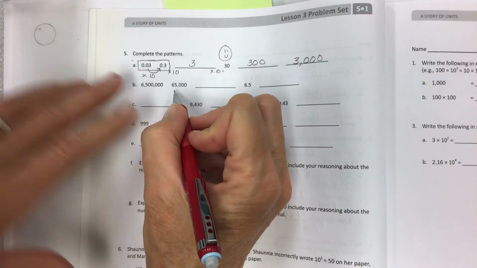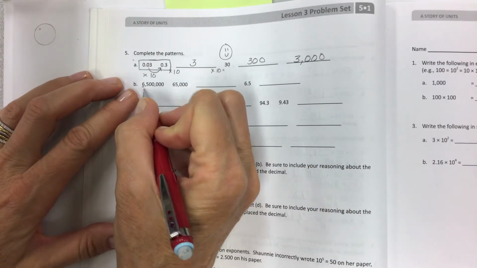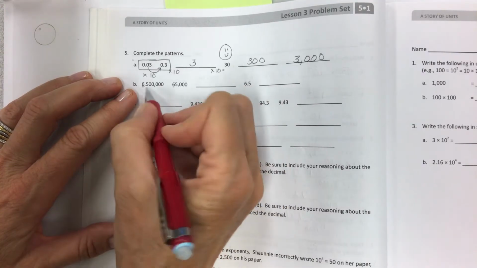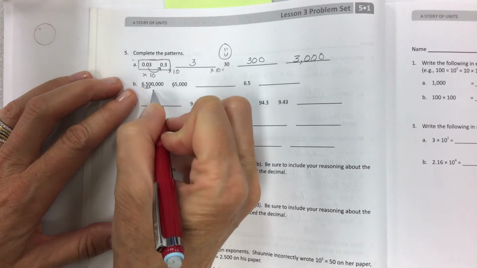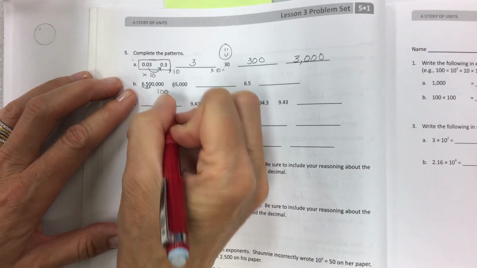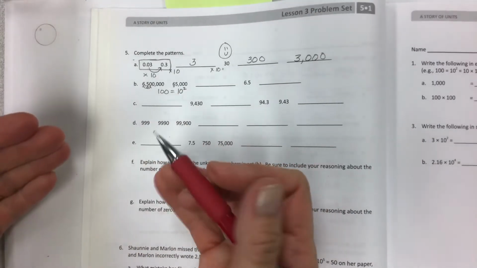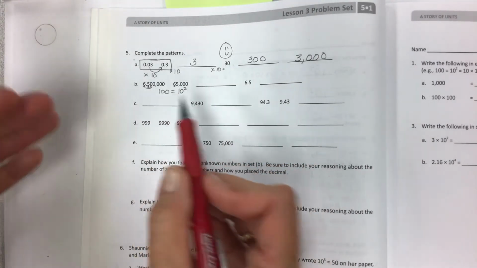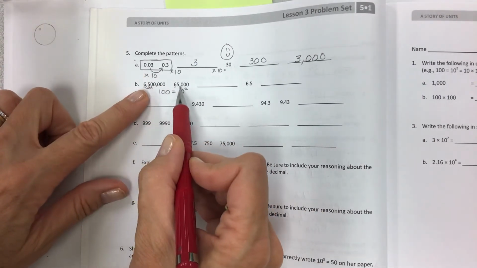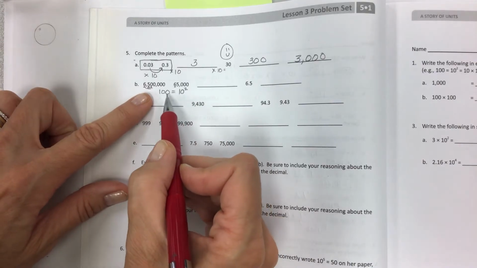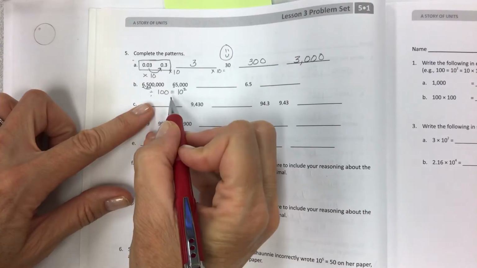Here's the next one, 6,500,000. Then it reduces in value. The 6 goes from the millions place to the 10,000s. Okay, that's going to be not here in the 100,000s, but here. That's a shift of 2, which is 100, or 10 squared. That's my factor, or am I multiplying or dividing? It's a factor if you multiply, but I'm actually making it smaller. So I'm going to divide. This is my divisor. So I want to divide by 100.